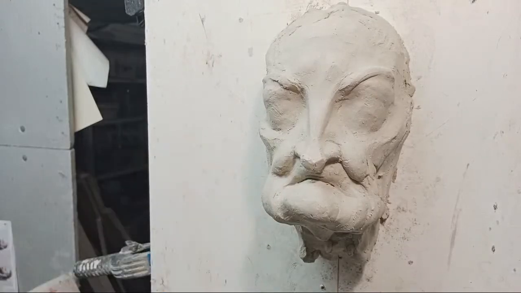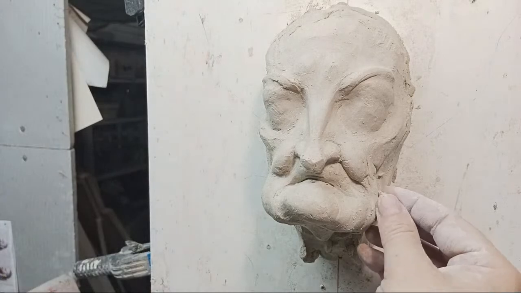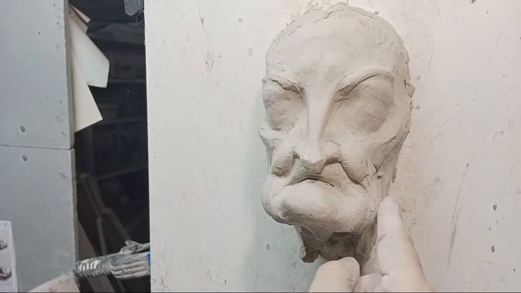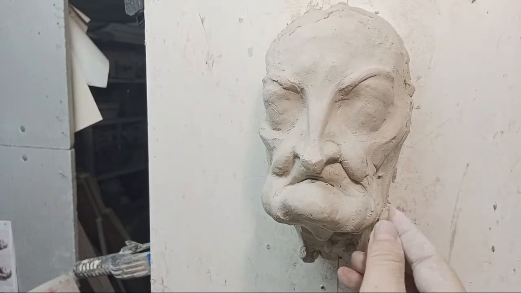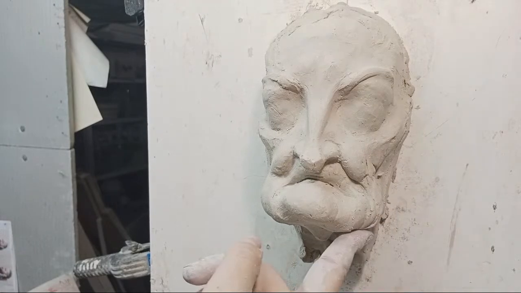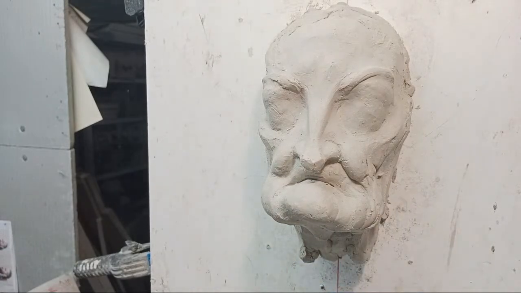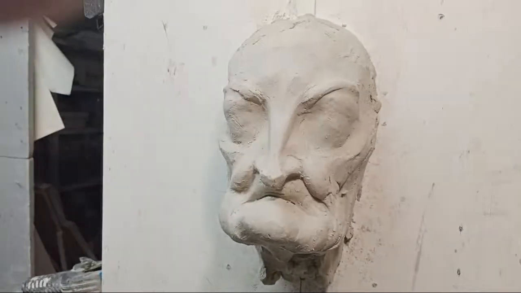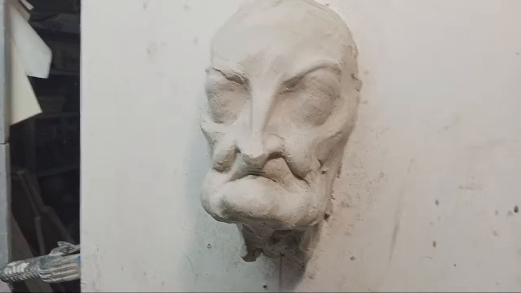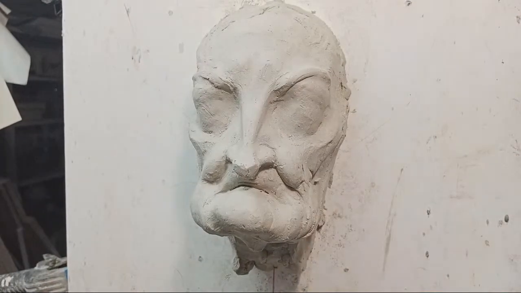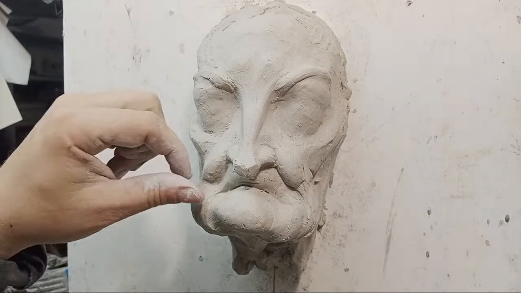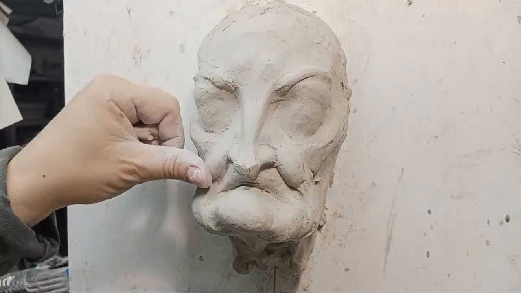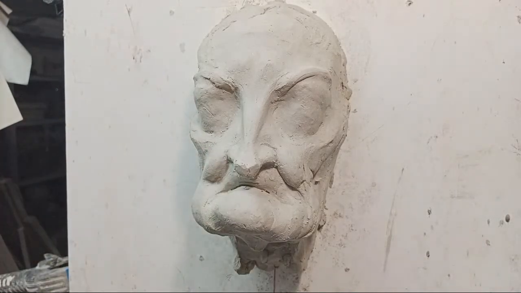I have to make a video also about what is a volume for me. I'm always talking about volumes and shapes, and it's very difficult to explain. Of course, when I'm cleaning the shapes like now, it's always less interesting, but it's going to be useful at the end. It's going to look better when I finish it, really.